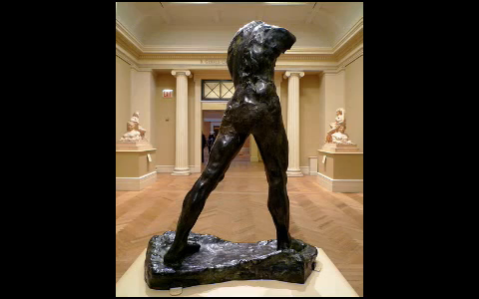Okay, now we've moved into the modern era. Yeah, into a period that we recognize much more as our own. Right. So this is a sculpture from about 110 years ago, from about 1900, by Auguste Rodin, a French sculptor, and it's called The Walking Man.